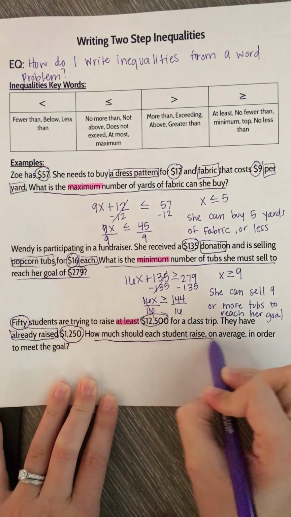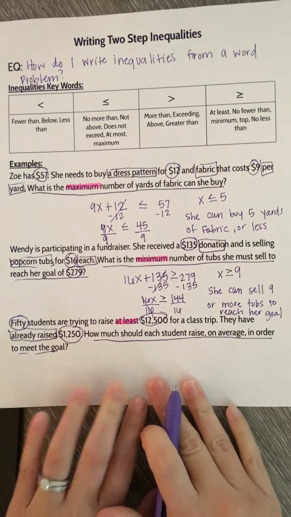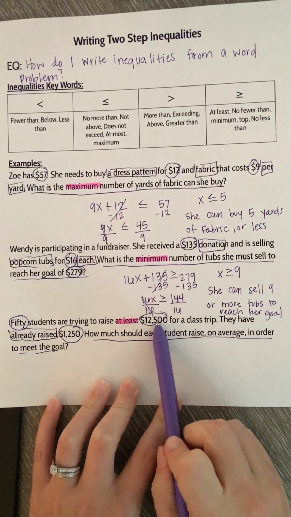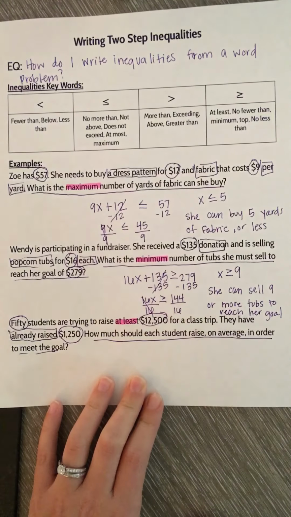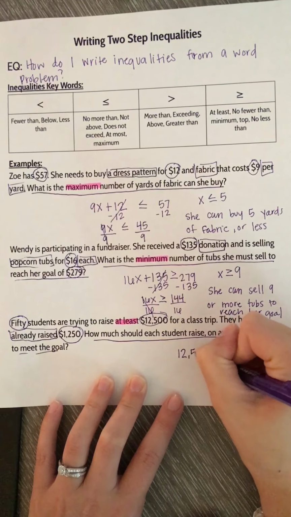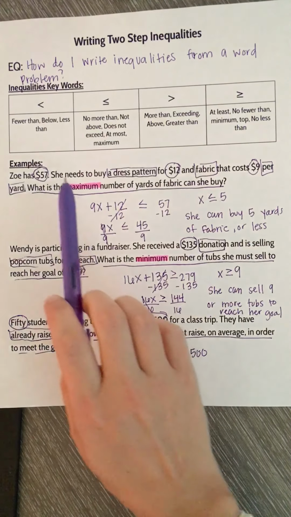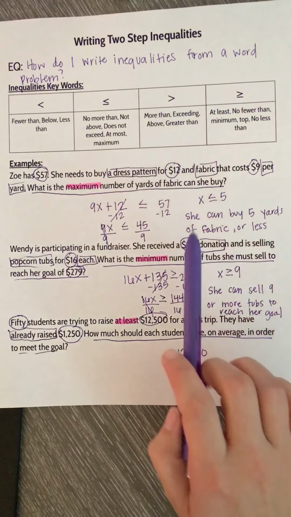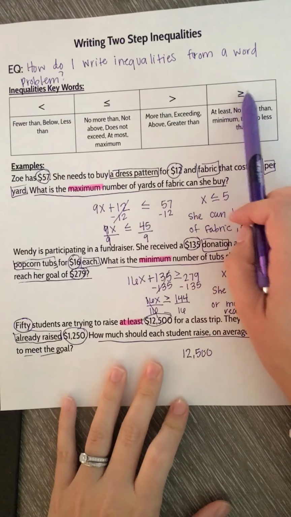How much should each student raise on average in order to meet the goal? Okay, so this is how much they want to raise, at least $12,500. So that is our total over here, $12,500. Okay, at least, we need to find in our table, find at least. At least is over here, greater than or equal to.